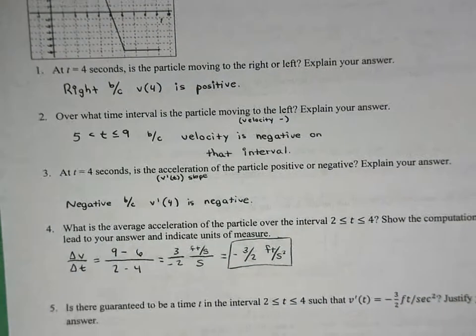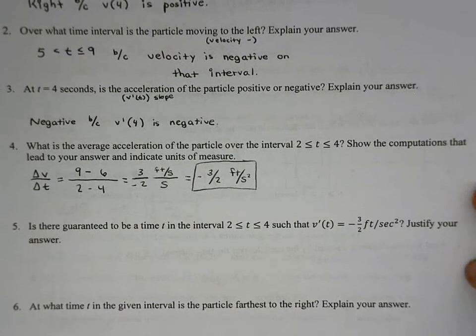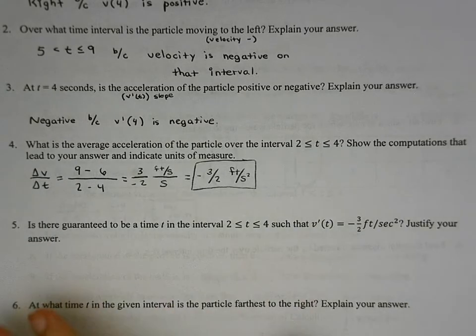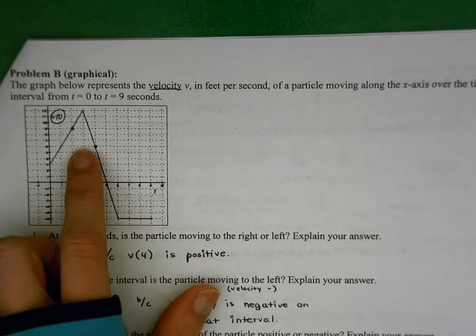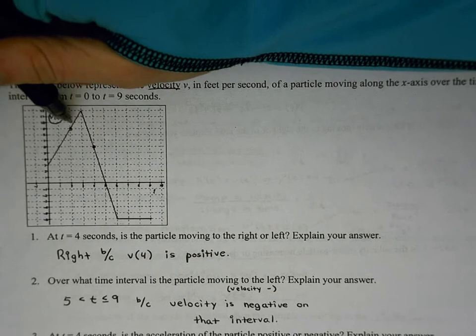Okay. Number 5, is there guaranteed to be a time in the interval 2 to 4 such that v prime of t equals negative 3/2, and justify your answer? Okay, so I'm going to be looking here at my time interval 2 to 4, and seeing whether there is a spot where v prime, the slope of the tangent line of my graph, could be equal to -3/2. So here's t equals 2, up and over to t equals 4.